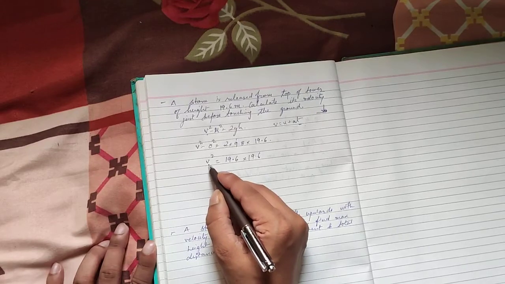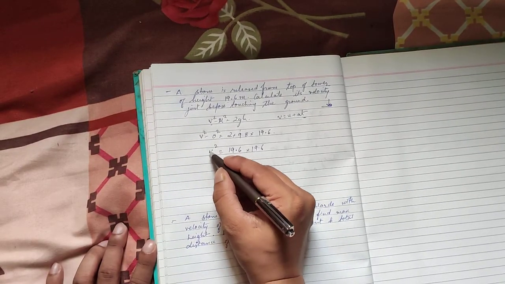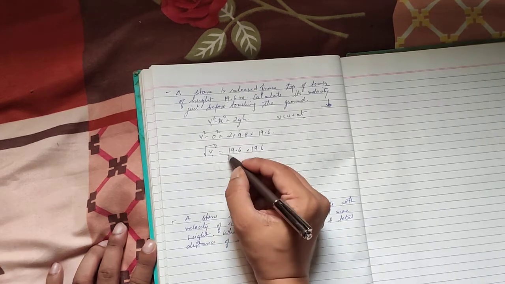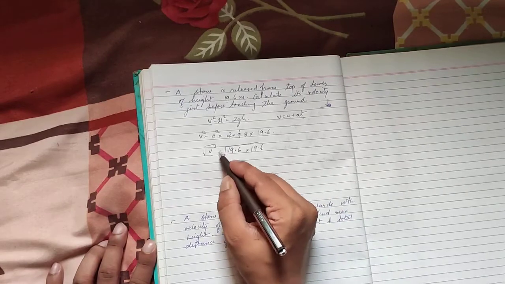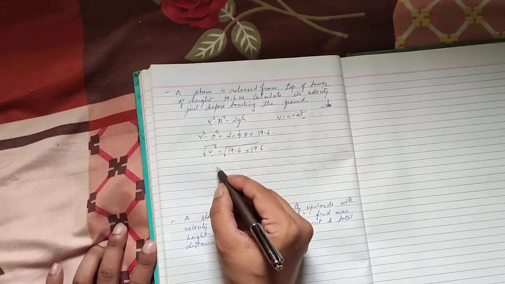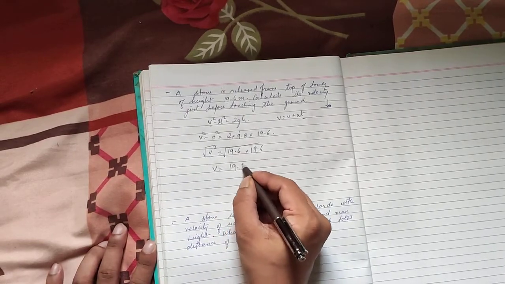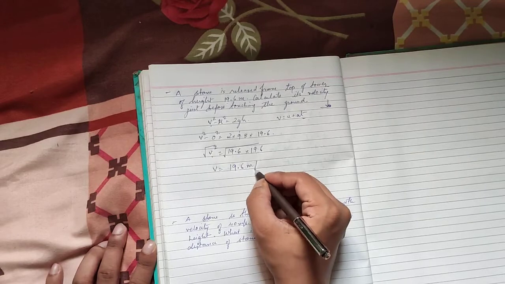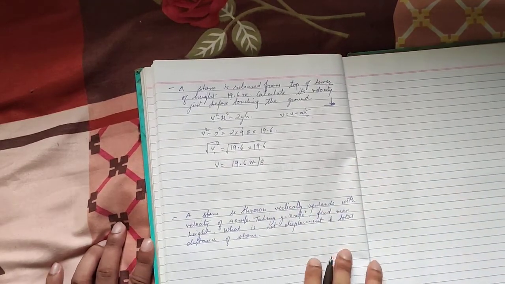Now obviously you want velocity, not v square. So when you want just velocity, you take square root on this side, so you take square root on the other side as well. And when you do that, one of the 19.6 will be removed. So over here v square becomes v, and 19.6 becomes just 19.6, and therefore its velocity will be 19.6 meters per second. Quite easy actually.